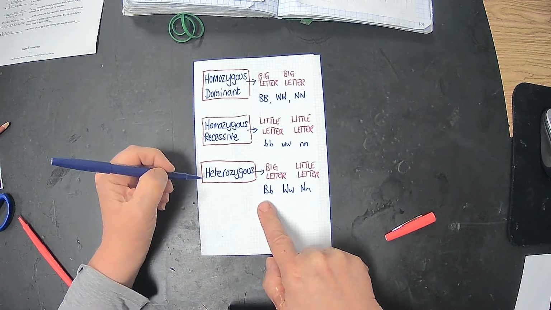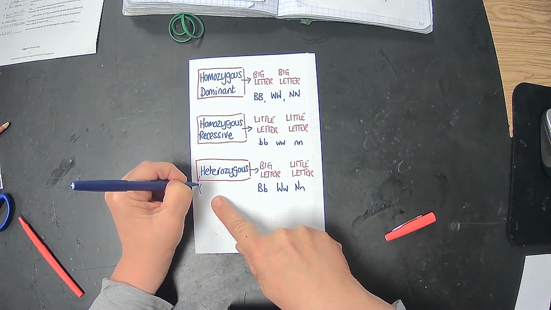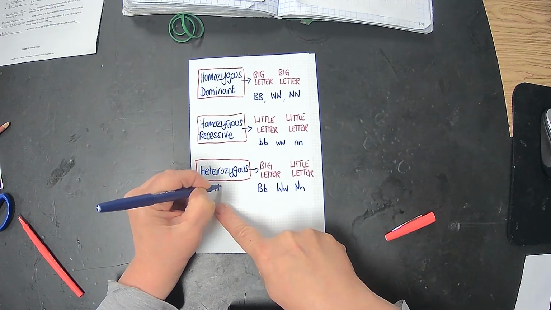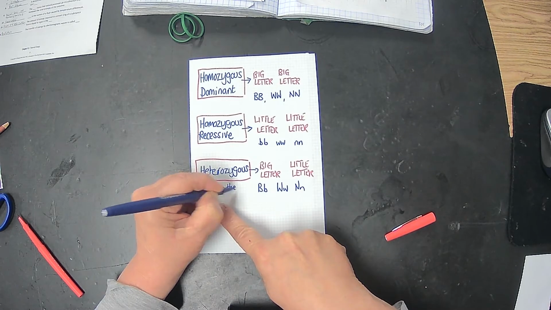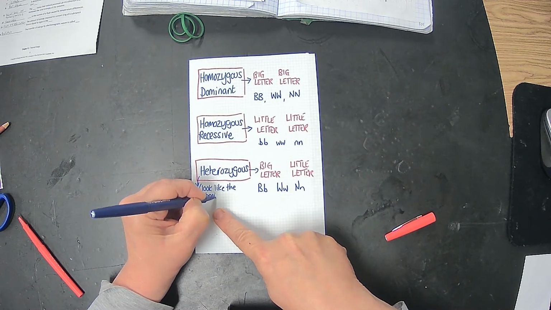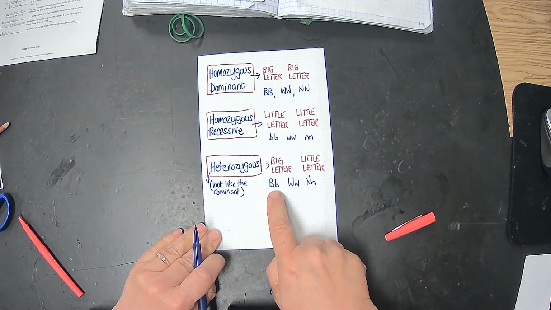Now, if you are heterozygous, what will that look like? It looks like the dominant allele. So big B, little b, you had a brown allele and a blue allele, but what color were the eyes? The eyes were brown. So if something's heterozygous brown, that means that the brown is dominant.